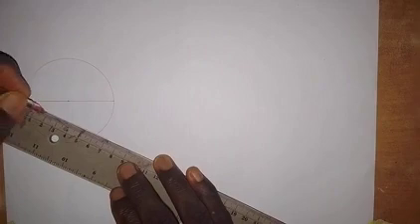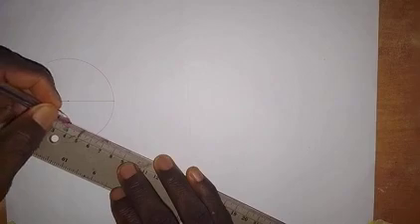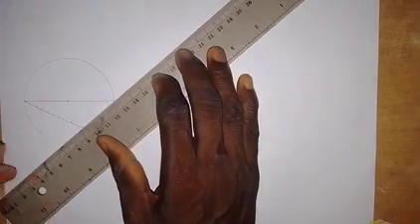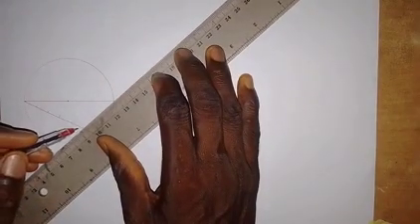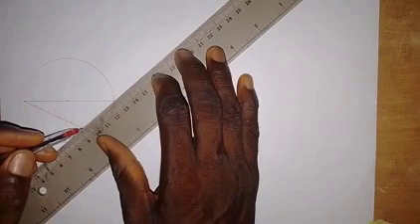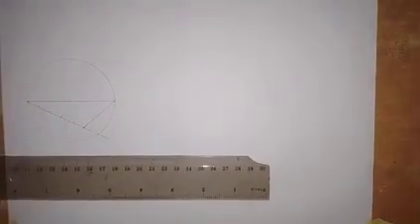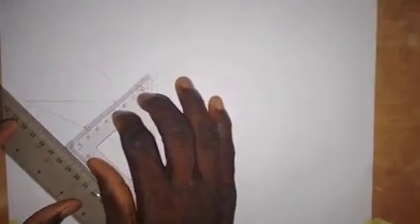So this is 1, 2, this is 3, this is 4, and then this is 5. Then we are joining the last point with the end of the diameter of the circle. So it goes like this. Then we are going to draw a line parallel to this line on each of these points.